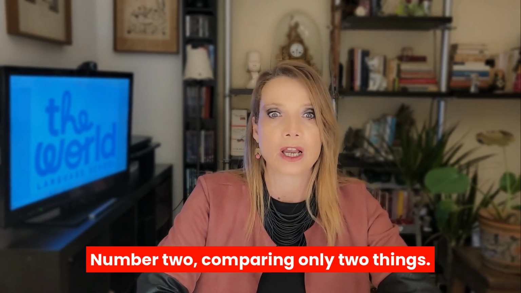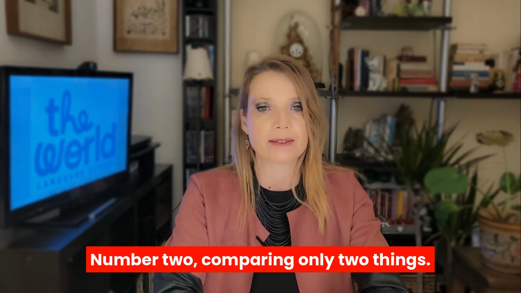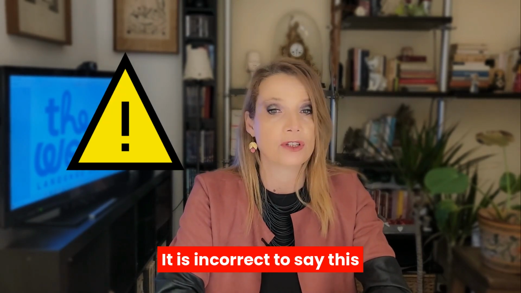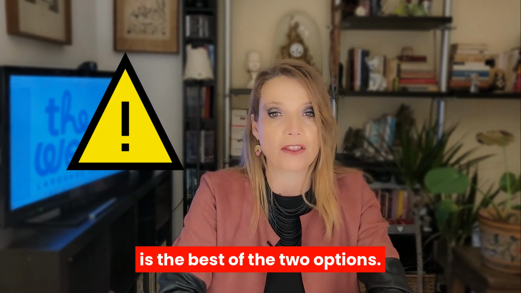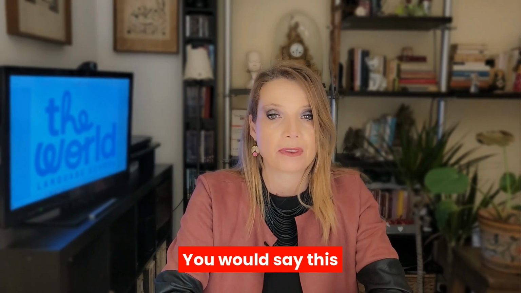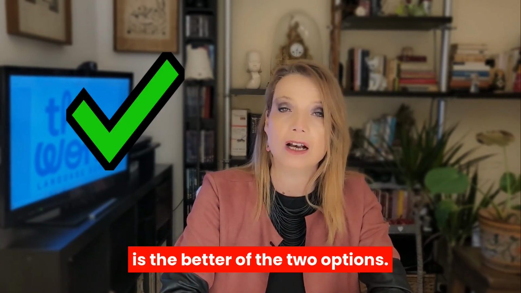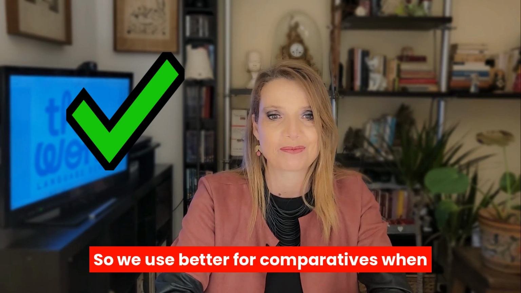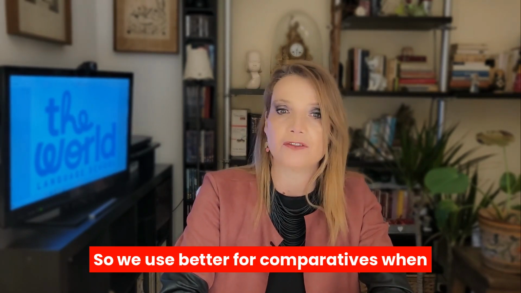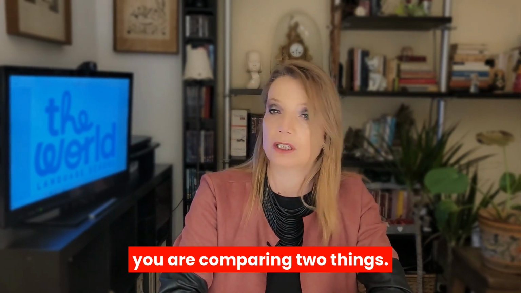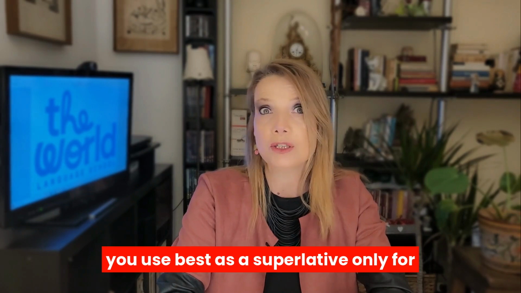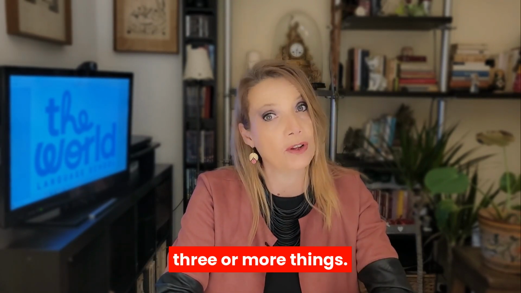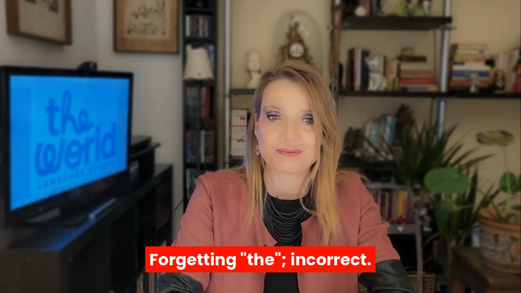Number 2, comparing only 2 things. It is incorrect to say this is the best of the 2 options. You would say this is the better of the 2 options. So we use better for comparatives when you are comparing 2 things. You use best as a superlative only for 3 or more things.